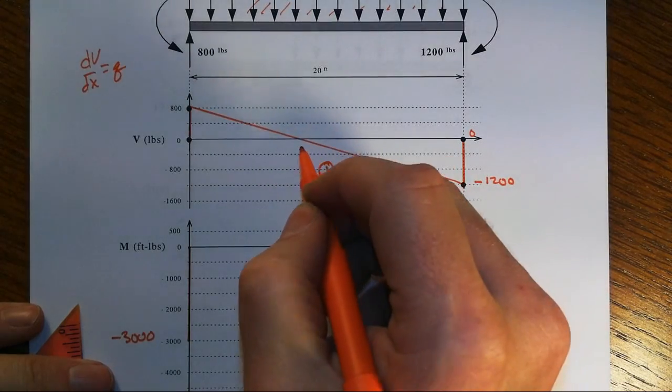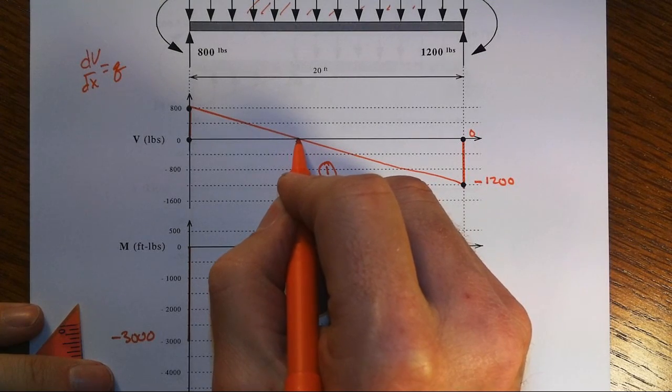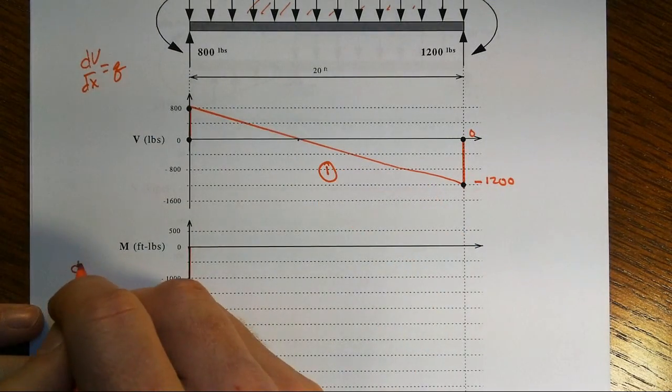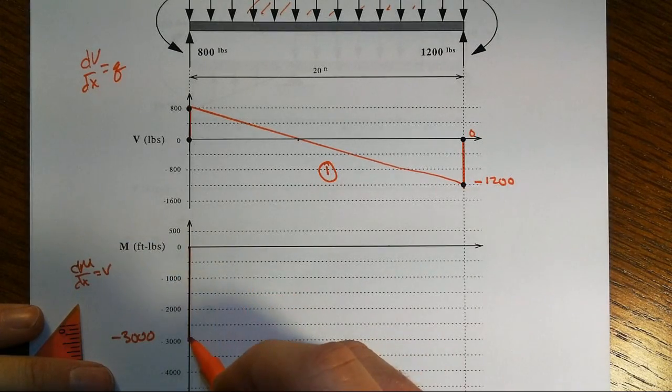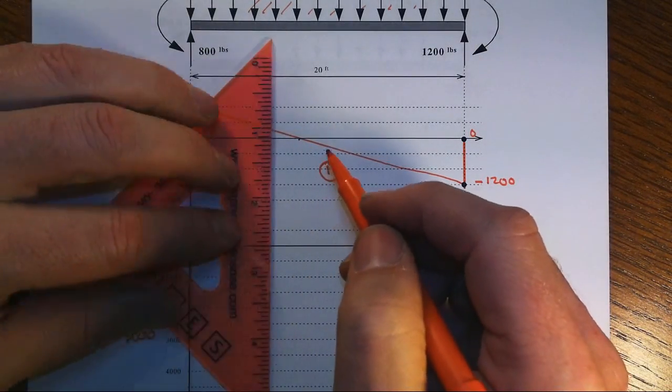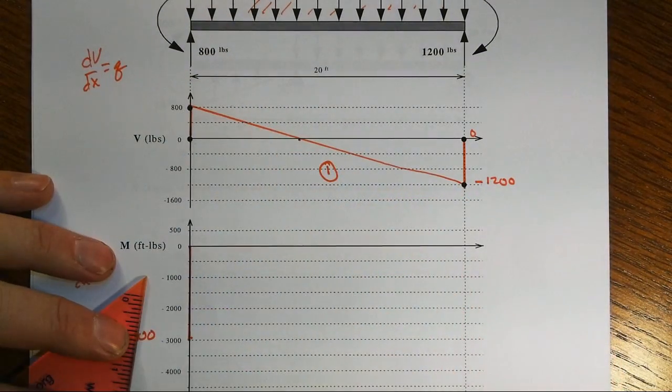And then we're going to increase the moment because dM/dx equals V. We have a positive slope here. We have some sort of a local peak. We don't know how big that is. We need to find out that location.